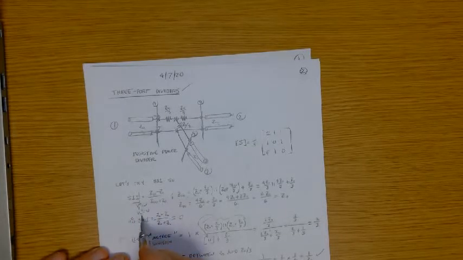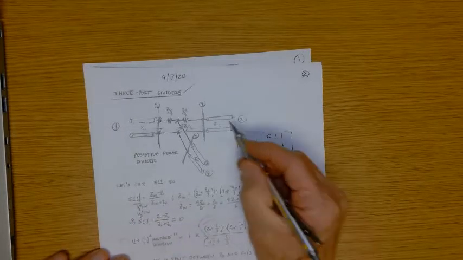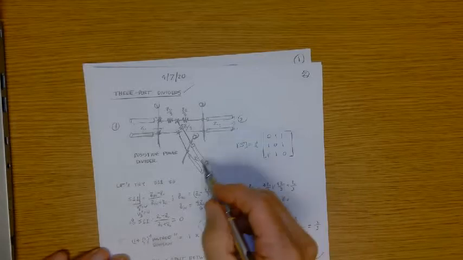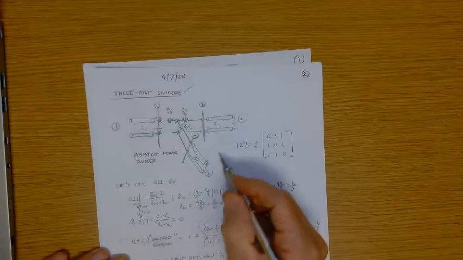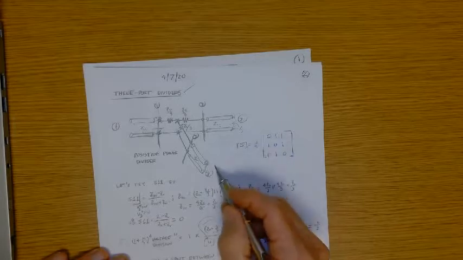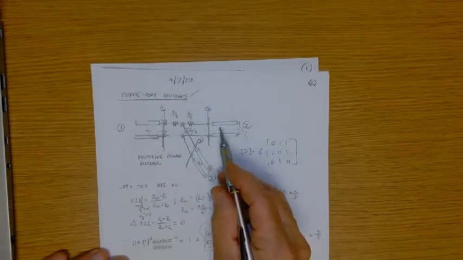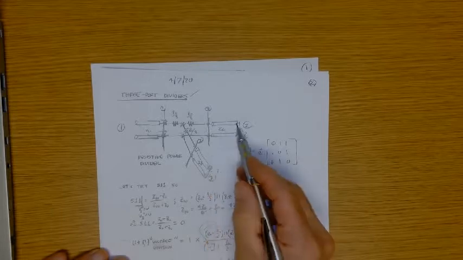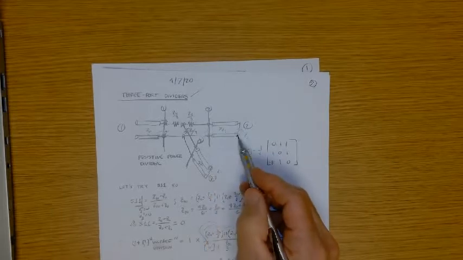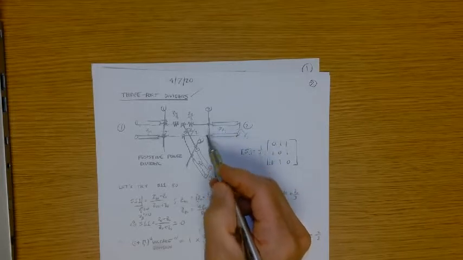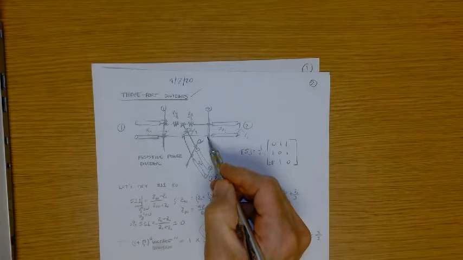How do we get V2 plus and V3 plus to be 0? We terminate the T lines here in their characteristic impedance, Z naught, Z naught. Well, if we do that, since this line has a characteristic impedance Z naught, it's terminated in a resistor of value Z naught, then the impedance right here is also Z naught.